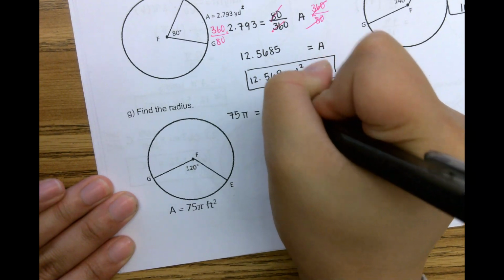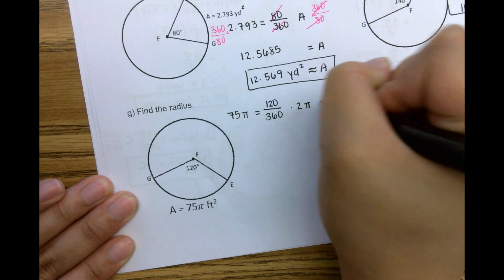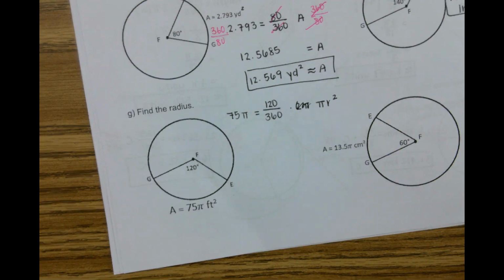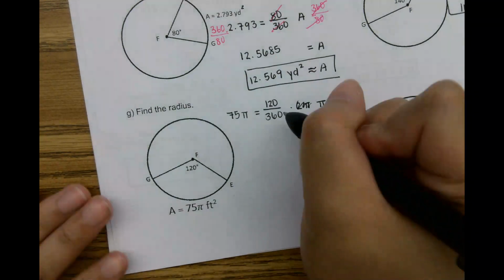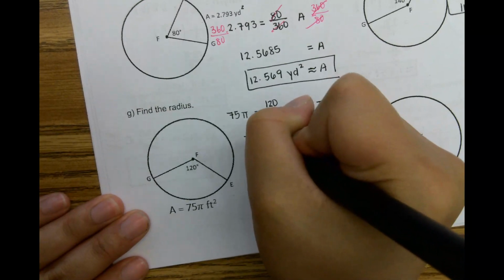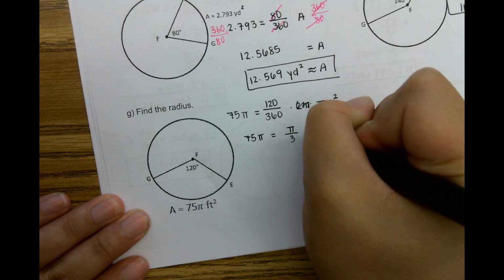120 out of the total 360 times pi r squared. Okay, so we're going to have to be square rooting some stuff. I'm going to simplify that 120 over 360. This is 1/3, so pi thirds, and then r squared.